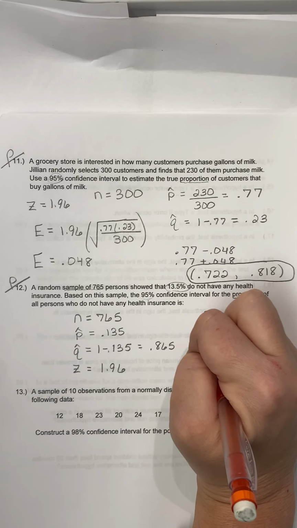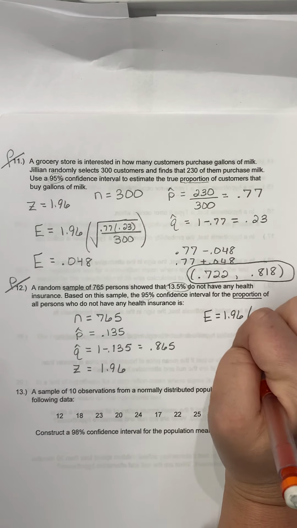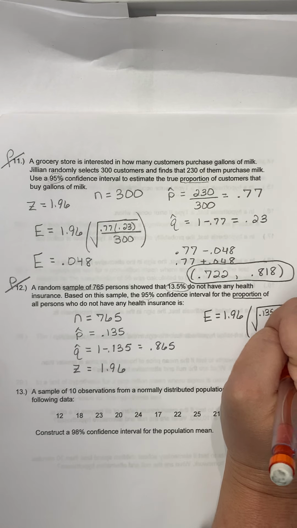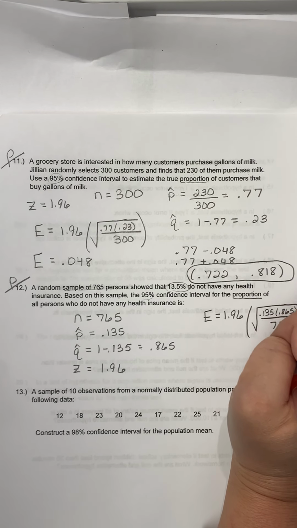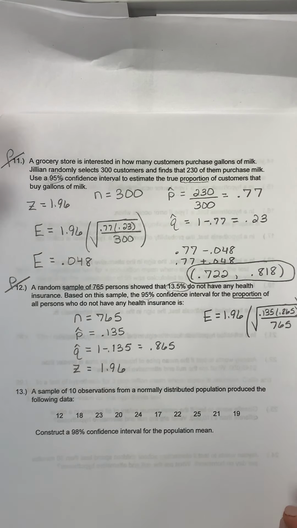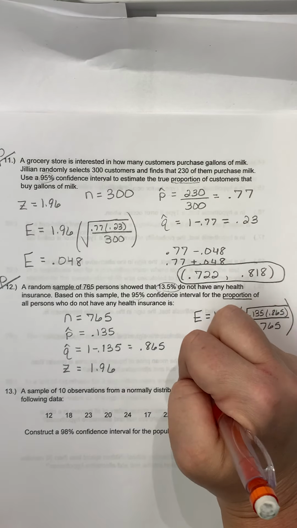Okay, and then we're ready for our formulas. So we're going to find the margin of error. It's going to be Z times the great big square root of 0.135 times 0.865 all over 765, because that's our N. Did I go off the page a little bit? Okay. All right, so that's going to give us a margin of error of 0.0242.